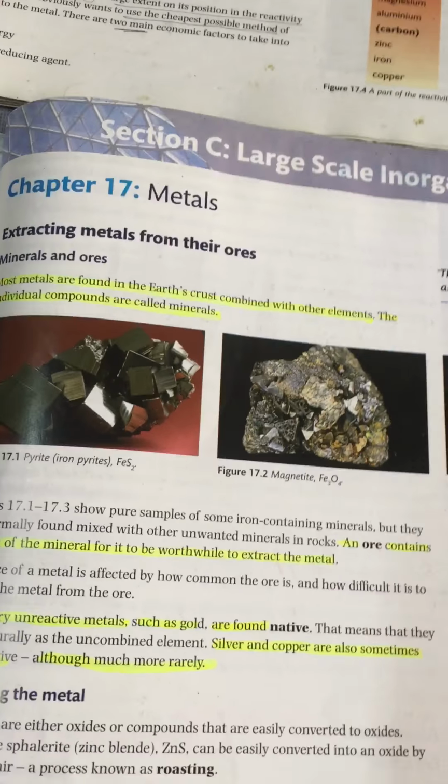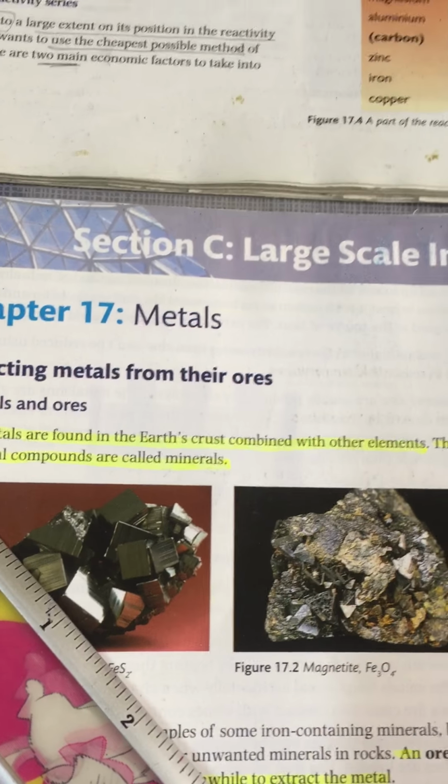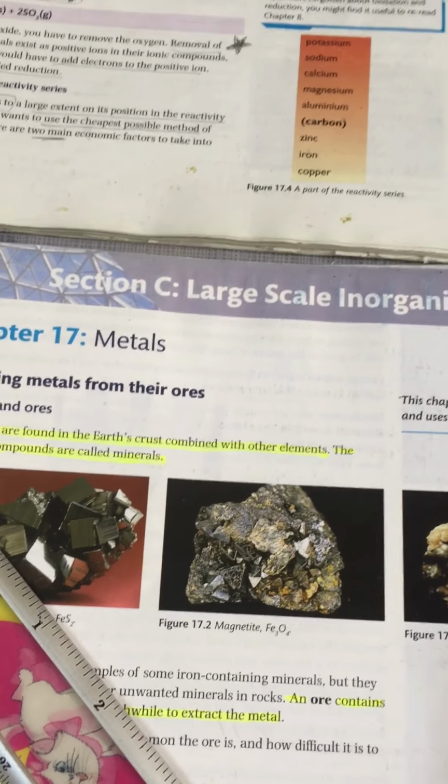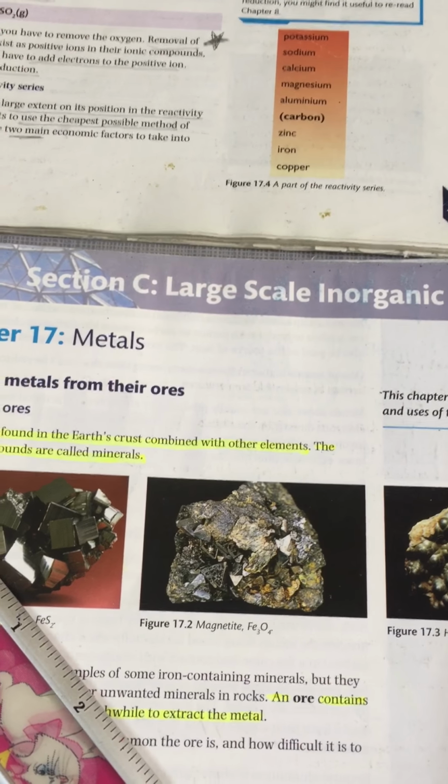So by reducing these oxides we can get the metal itself. I think we underlined this in the class, but also bring your highlight and underline with me. As you see here, most metals are found in the earth's crust combined with other elements.